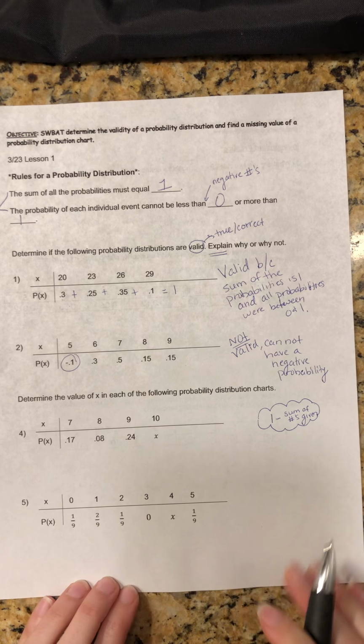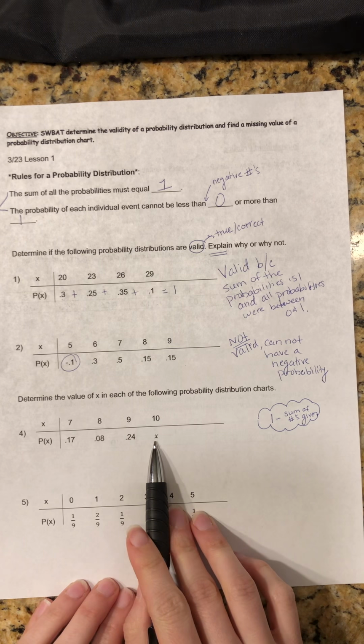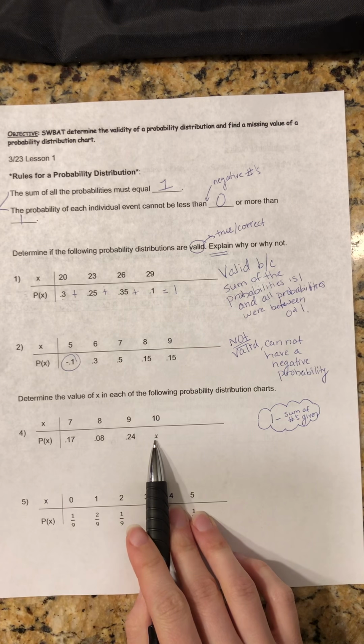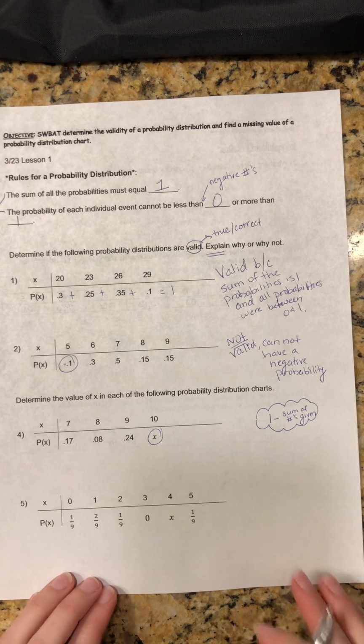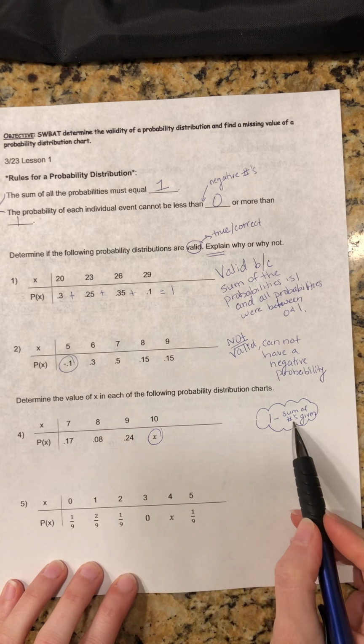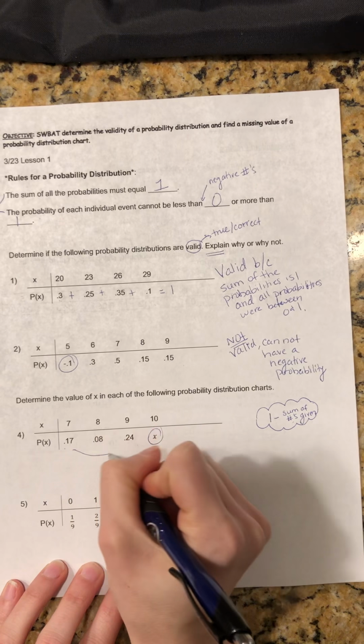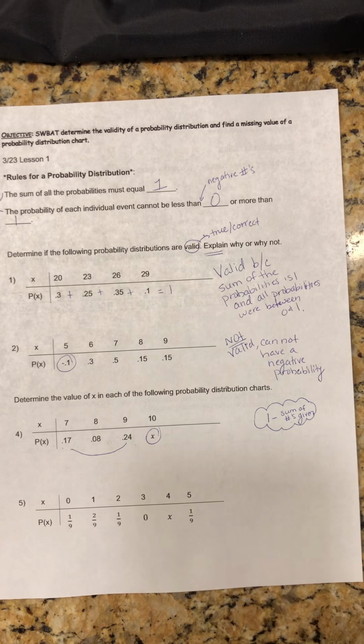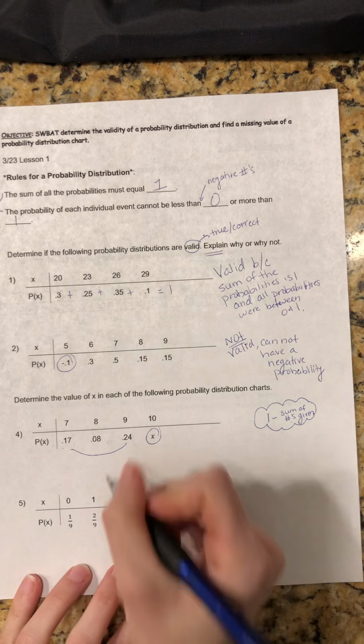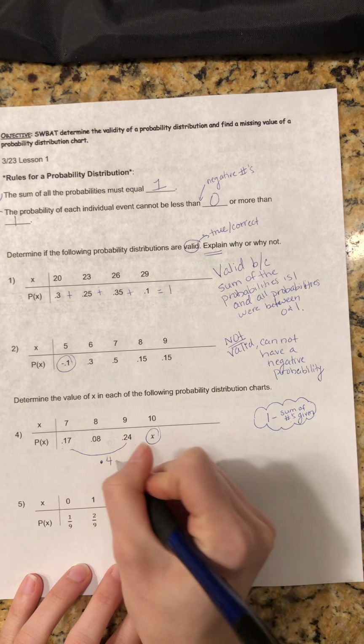So they're asking me to solve for the probability that's missing in examples 4 and 5. It looks like in 4, we're missing what goes underneath the 10. So I'm going to add up the sum of all these probabilities in my calculator. When you add all 3 of those up, you get 0.49.